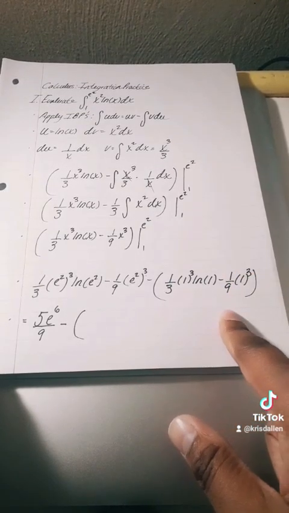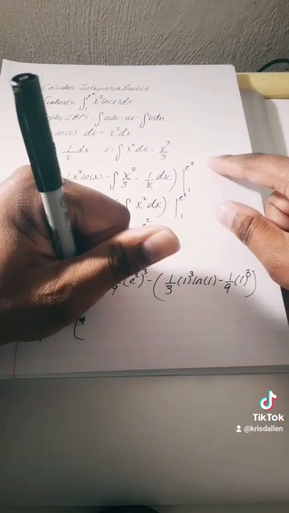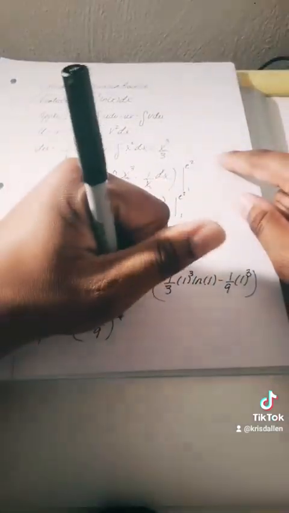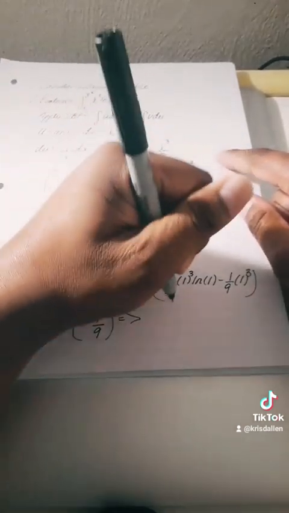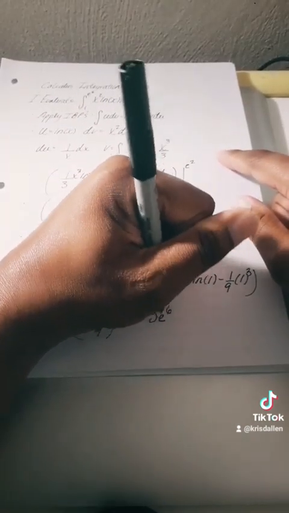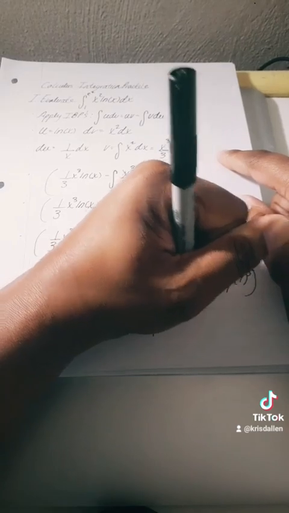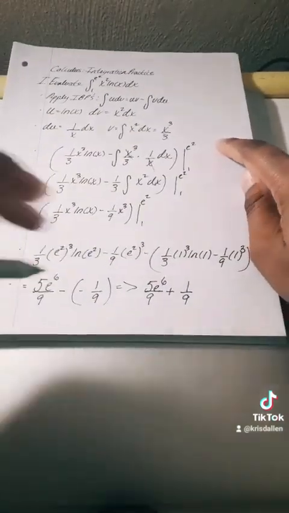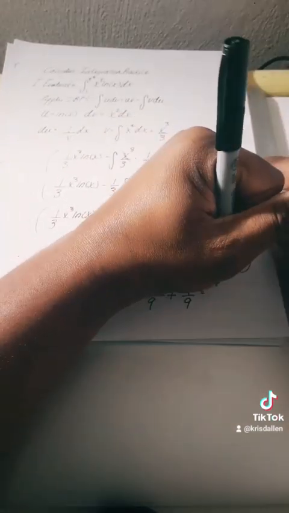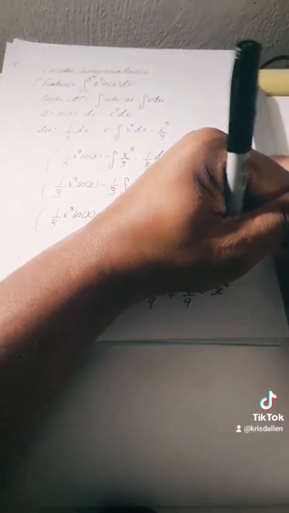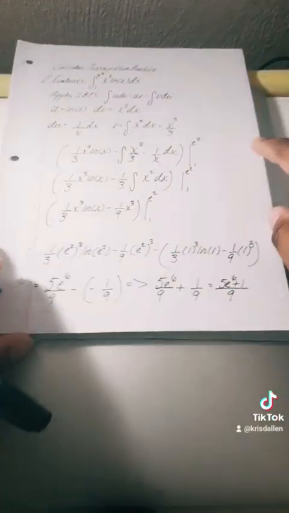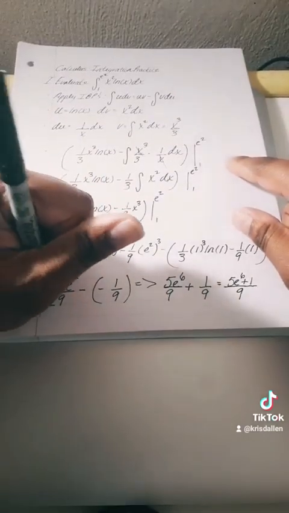There is a minus 1/9, or 1 over 9. So this is actually minus 1 over 9. That's 2 negatives, a double negative. So this is going to be 5e to the 6th over 9, and this is going to change to a positive 1 over 9. You can combine the denominators if you want to, since they're the same, and write your answer as 5e to the 6 plus 1 over 9, or you can leave it that way. And so that would actually be the answer for this.